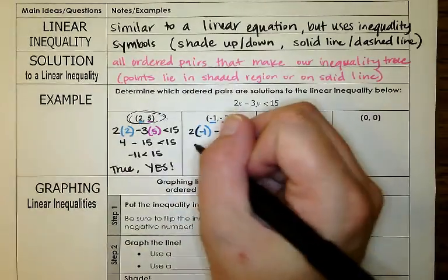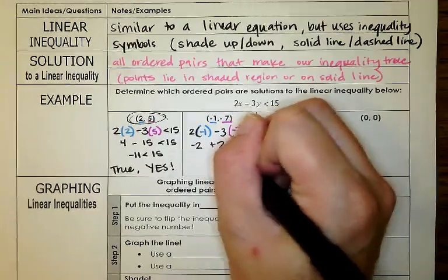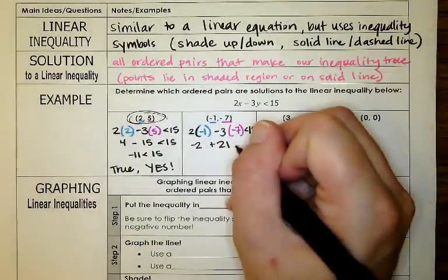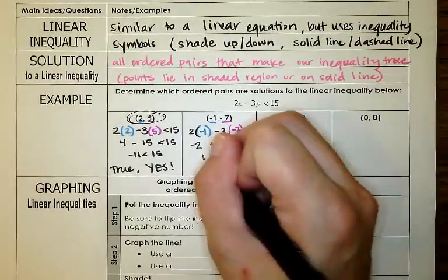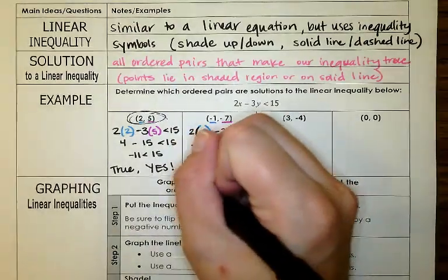Well, 2 times negative 1 is negative 2. Minus 3 times negative 7 is a positive 21, so negative 2 plus 21 is 19, is less than 15. So guys, is 19 less than 15? Is that a true statement? No. That is super false.